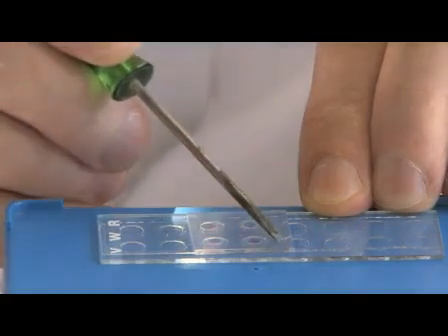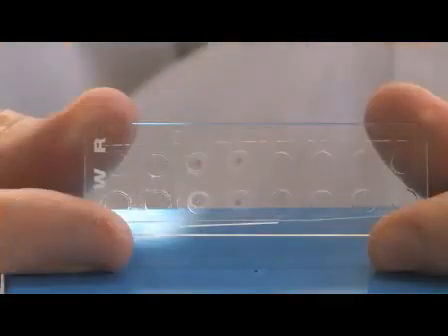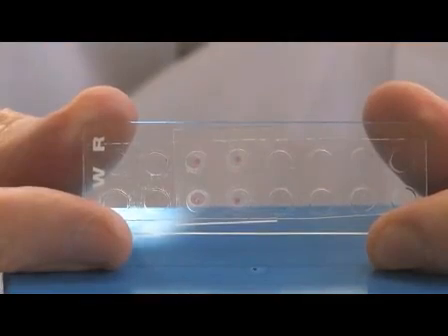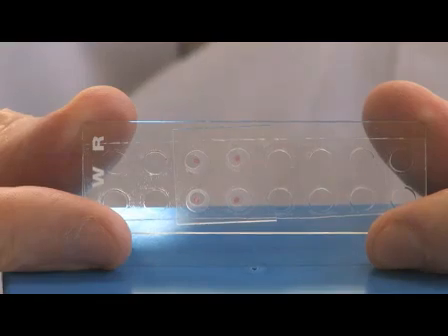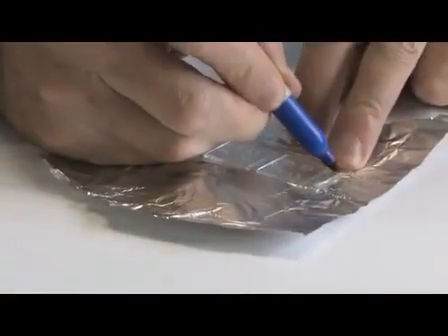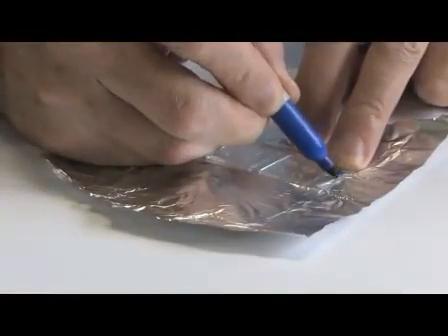The mesophase and precipitant dispensing process can be repeated until all wells on the plate are loaded and sealed. The plate is now ready for inspection and for incubation. Label the plate clearly for tracking purposes.